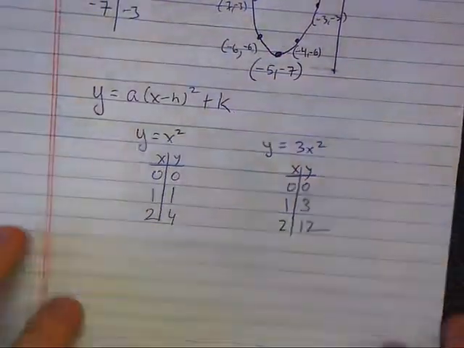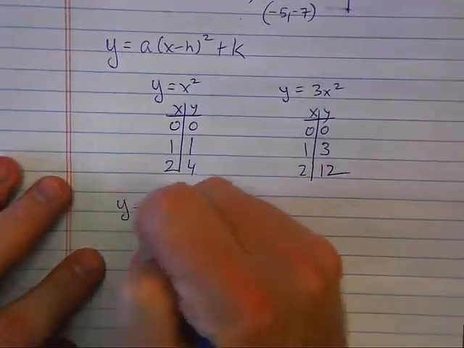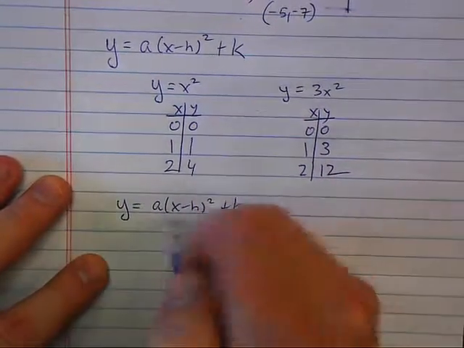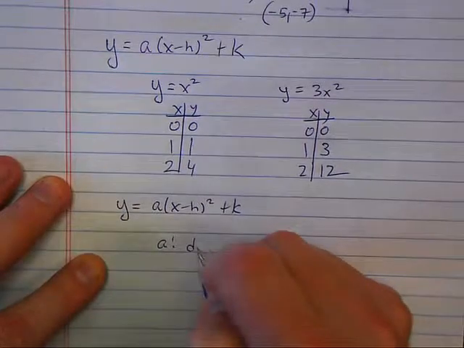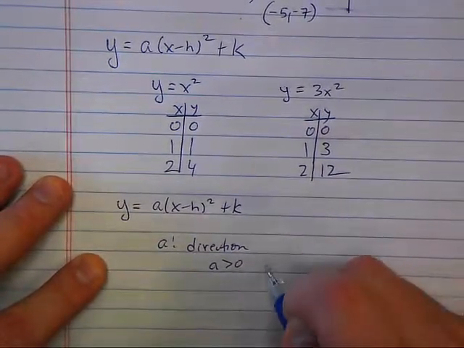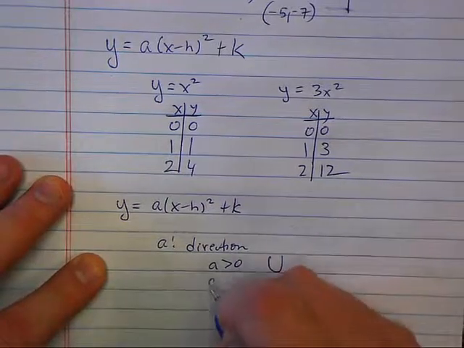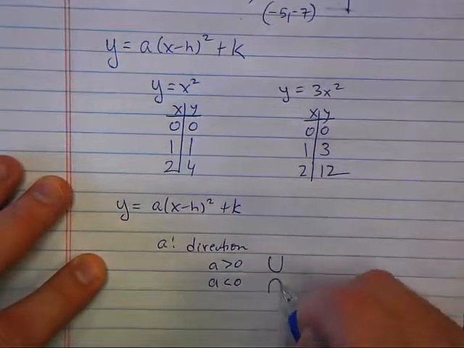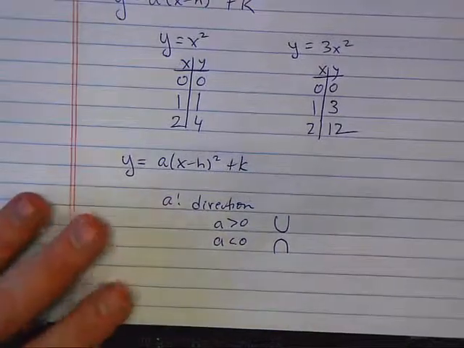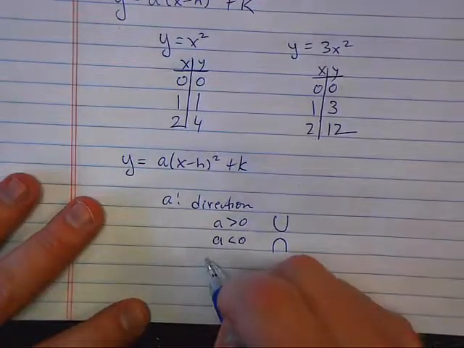All right, so a does two things. a times (x minus h) squared plus k. a controls direction. If a is bigger than 0, you get a big U. If a is less than 0, you get an upside down U. And then a does another thing.